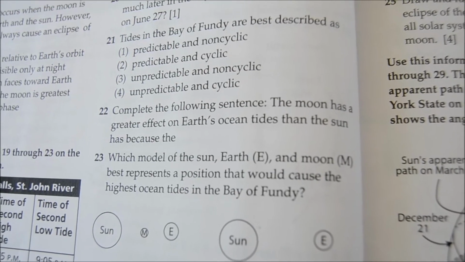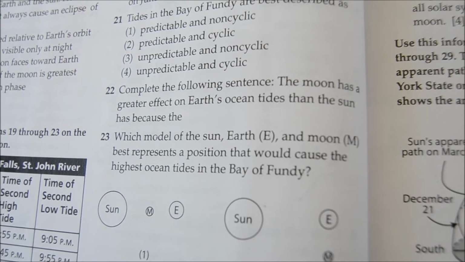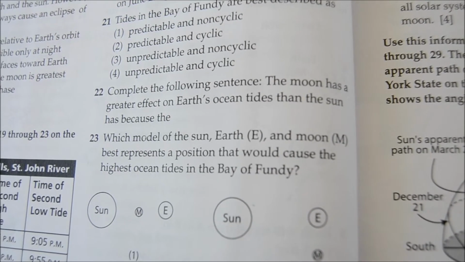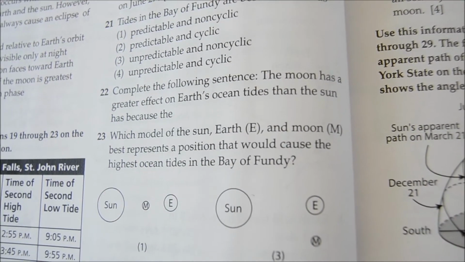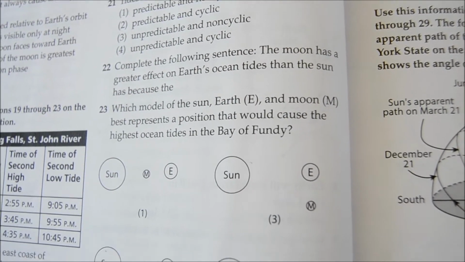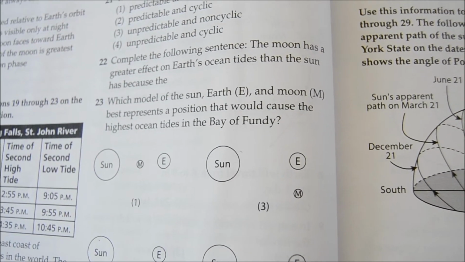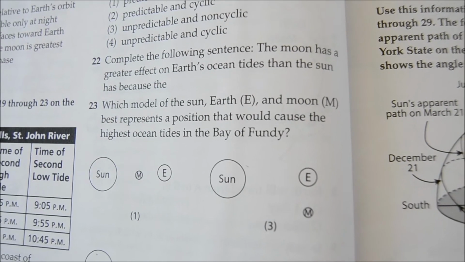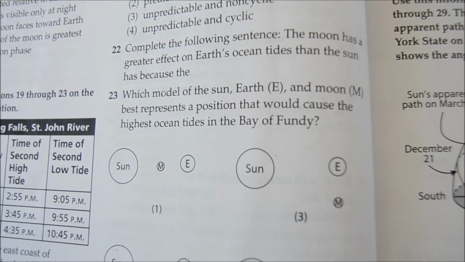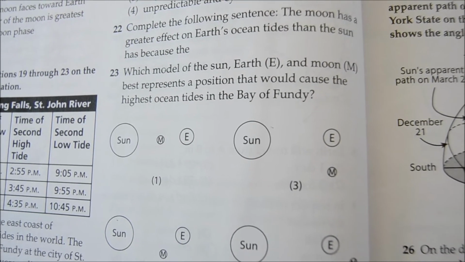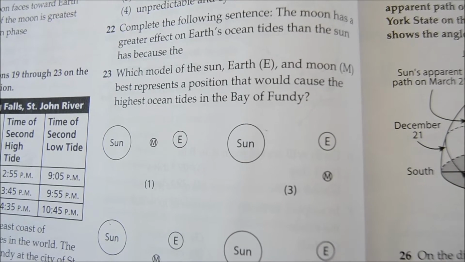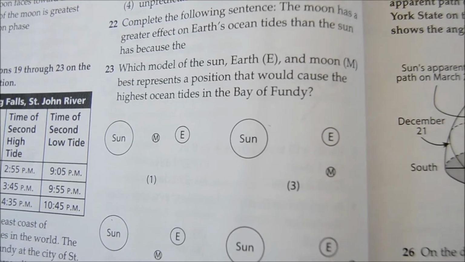22. Complete the following sentence. The moon has a greater effect on the Earth's ocean tides than the sun has because the answer is the moon is closer to the Earth, so it has a greater gravitational attraction than the sun. That one, in order to figure out gravitational attraction, you take the mass of object 1 times mass of object 2 divided by the distance squared. Since the distance between the Earth and the moon is a lot smaller, when you square that and then take that larger number at the top and divide it, you have a greater effect.